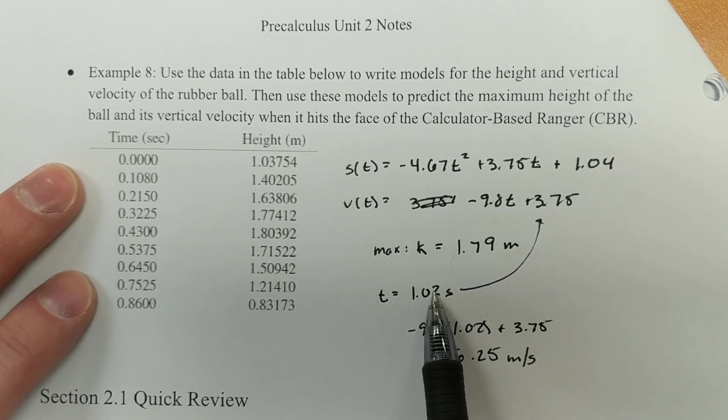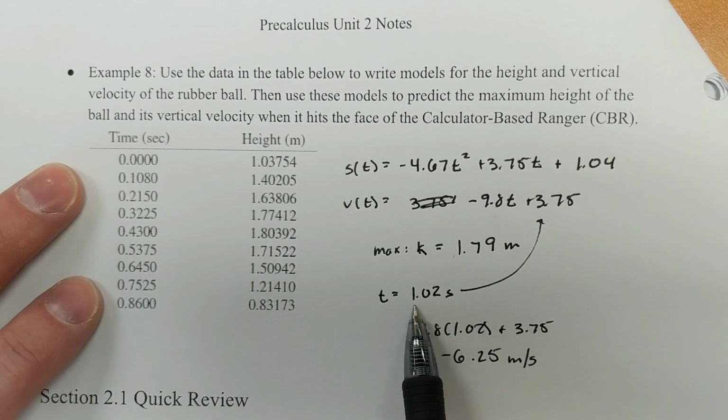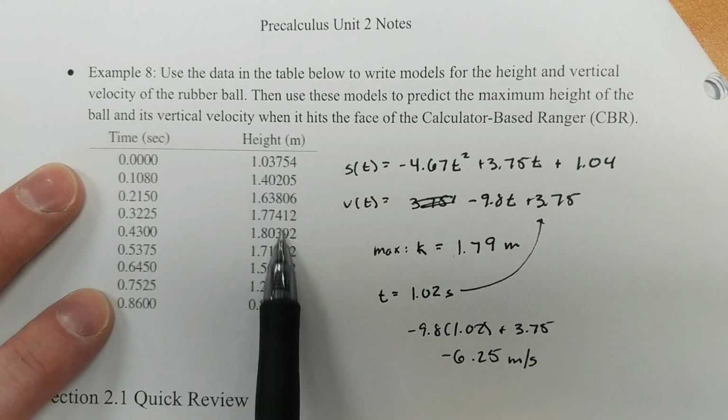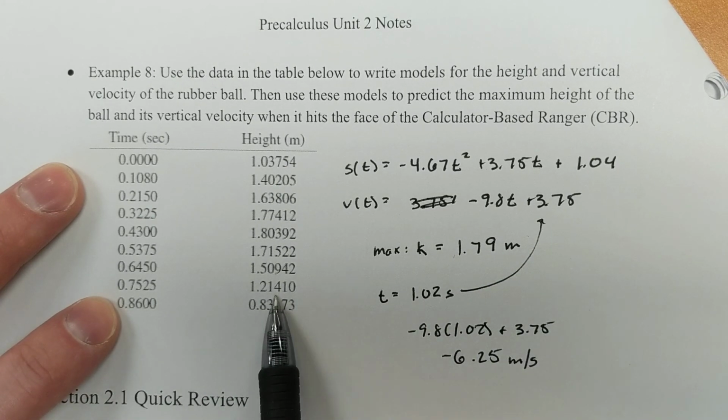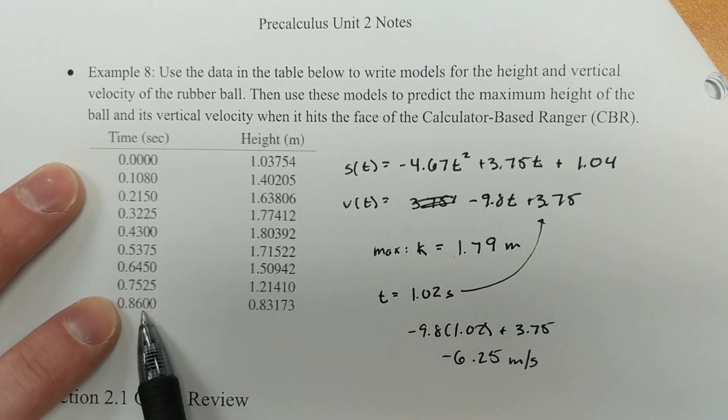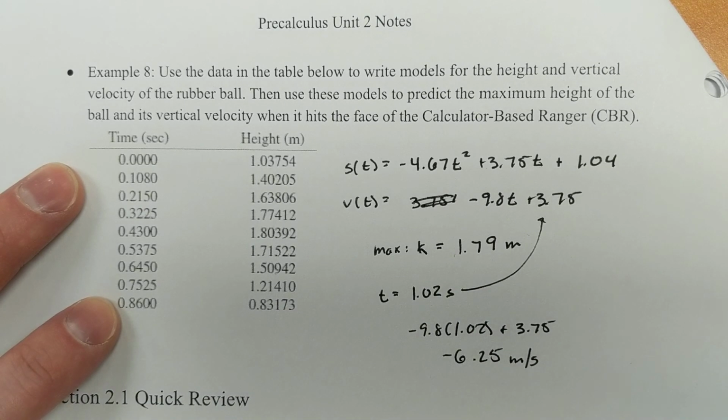And this down here makes sense. It's going to hit the ground at about 1 second, because if you look at the heights, they are decreasing. So it's 0.83 here. At 0.86, so as the time is going up, the height's going down, so it's going to be more than 0.86. So our 1.02 would be acceptable. And that is the end of this section.